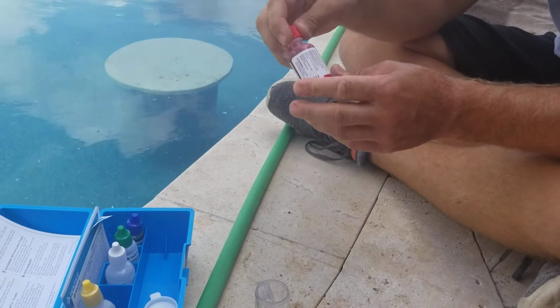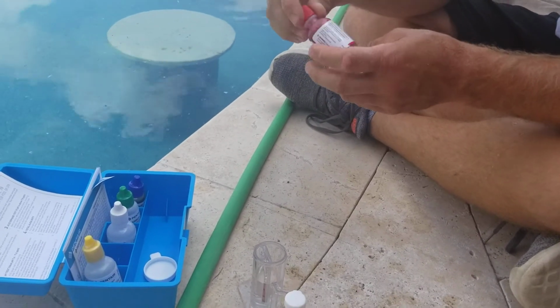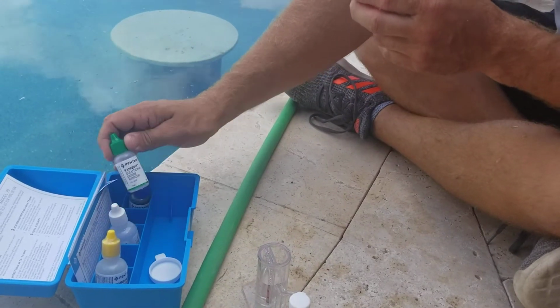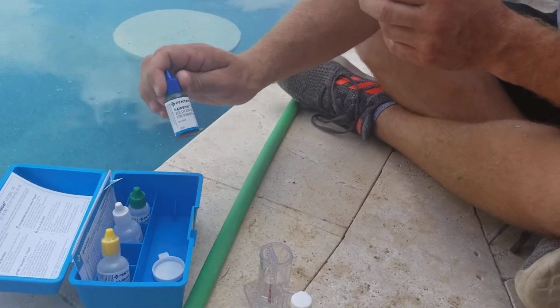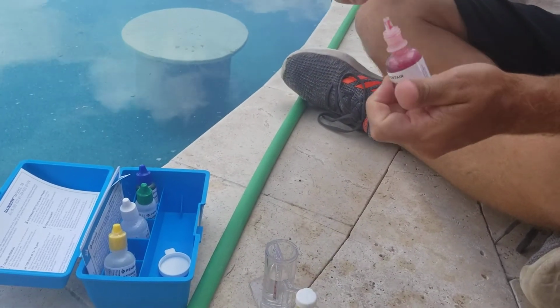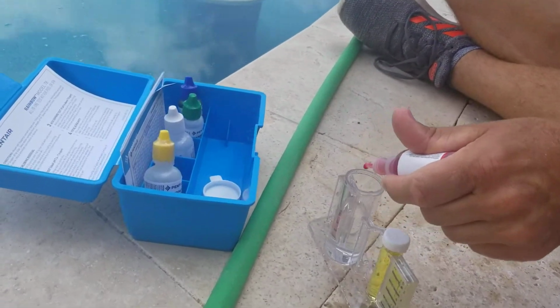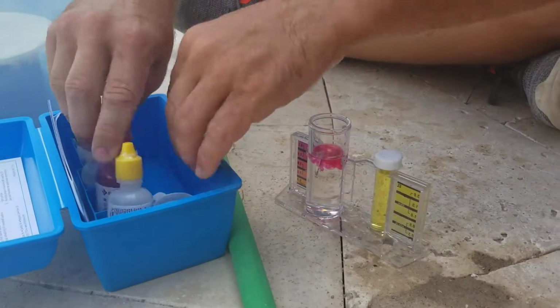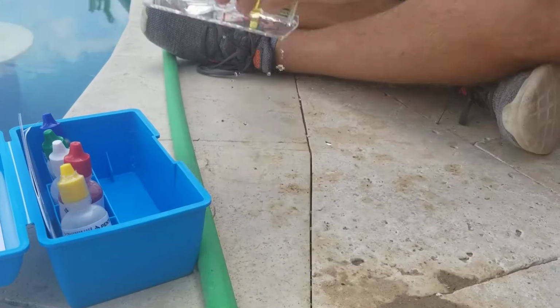Okay. And this is the acid demand test, the pH test. So this one will always be 5. This one will always be 5. This one will be 1 or 2. This one will always be 1 drop. That'll be the next test I'll show you. So we'll add 5 drops. 1, 2, 3, 4, 5. We'll shake it up, and that'll give us our pH.